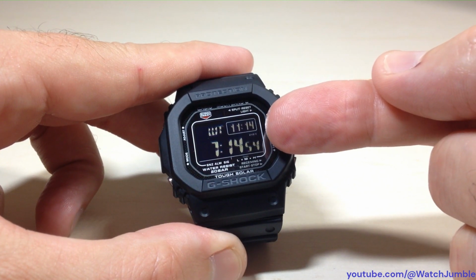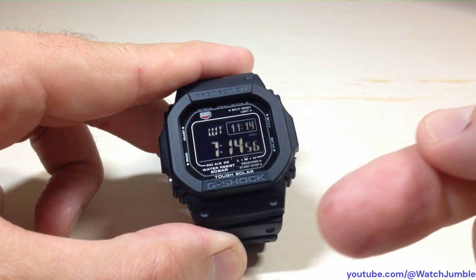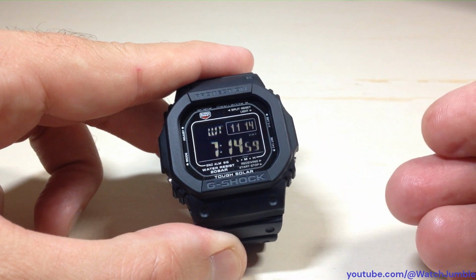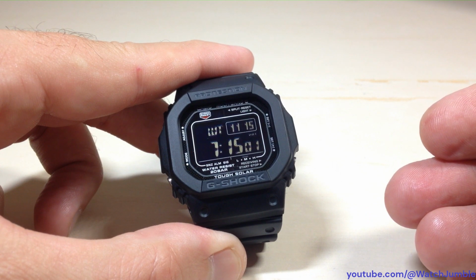You'll notice there's a DST indicator showing me at a glance that I'm looking at Honolulu's time and I've got daylight savings time turned on.